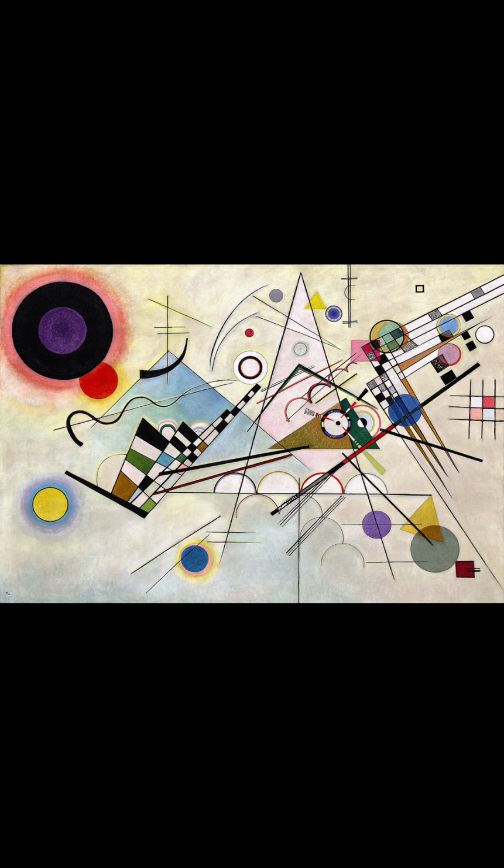Expressionism, early 20th century Germany. Vasily Kandinsky said, who needs subjects? Let's paint inner emotion with shapes and colors. Composition 8 is totally abstract: no people, no places, just lines, circles, and colors that feel like music. It's art for your heart, not your eyes.